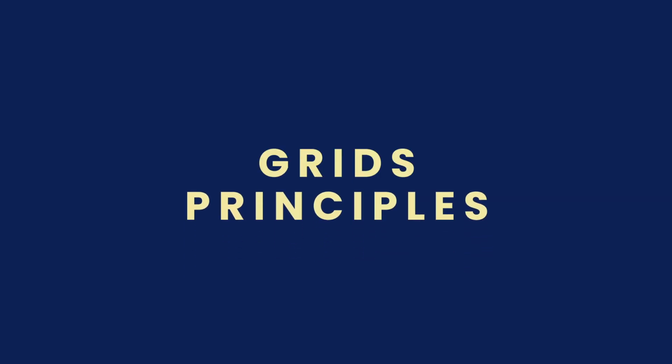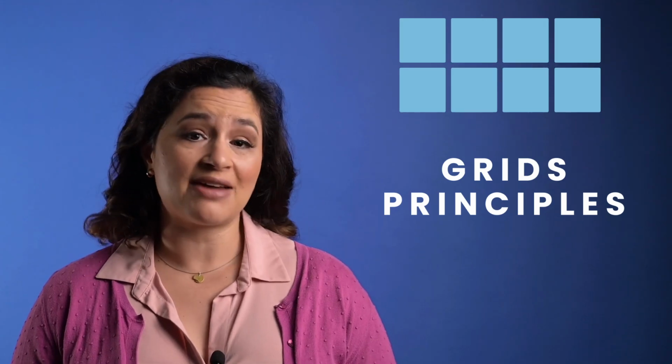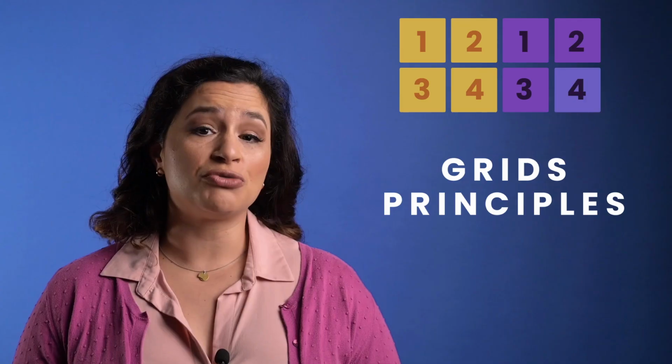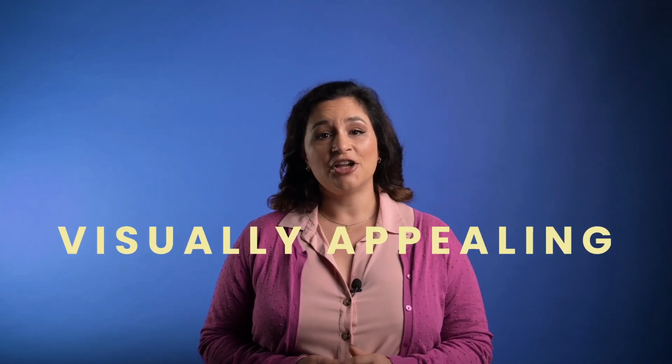Lastly, we have grids principles. Using grids for your layouts can help learners better navigate the learning experience as they direct the viewer's eyes to what to read or look at next. By drawing on these principles and making your learning experience design-focused, easy to use, and visually appealing, you will increase engagement and help your learners gain new behaviors and skills with ease.